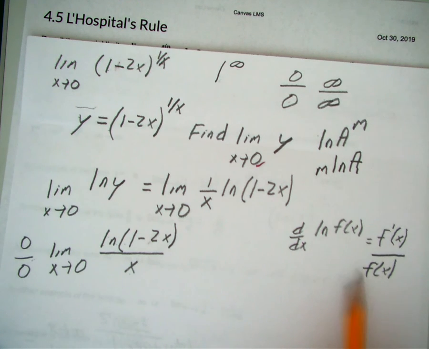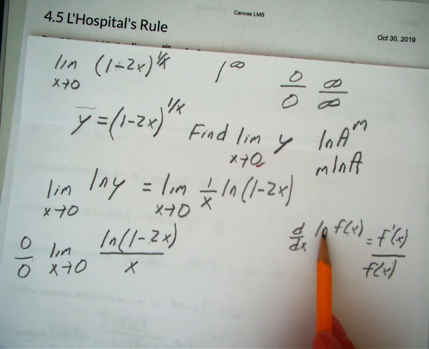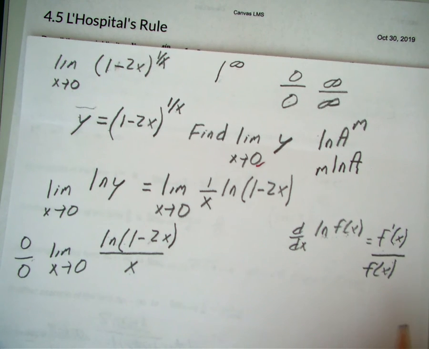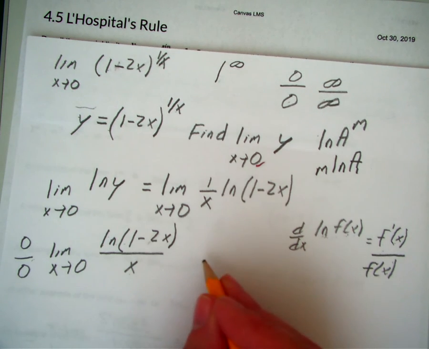Okay. See how this derivative rule, which we proved earlier, says you just take the derivative of the function over the function, and the natural log gets ripped out of there. Still, some people want to keep the natural log in here, but that's the rule. The rule says if you want to take the derivative of the natural log of some function of x, this is what it is. Well, guess what? We need to know that right now.